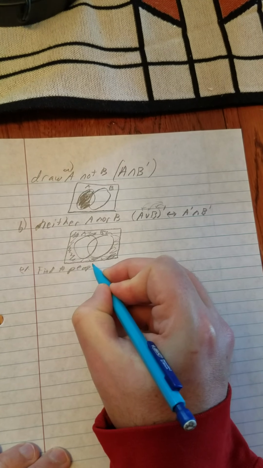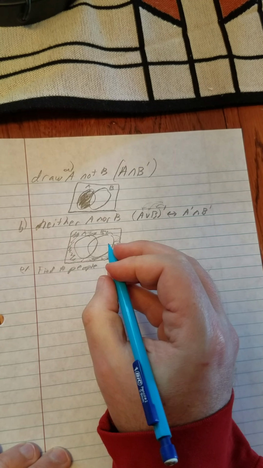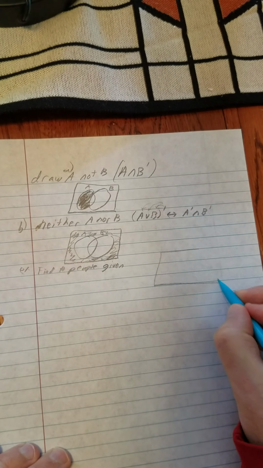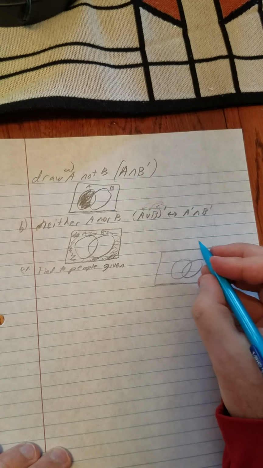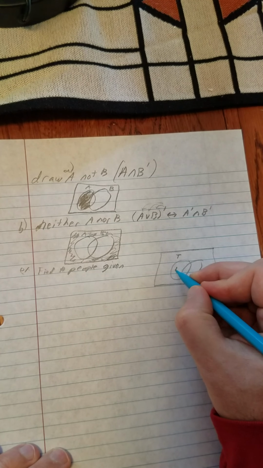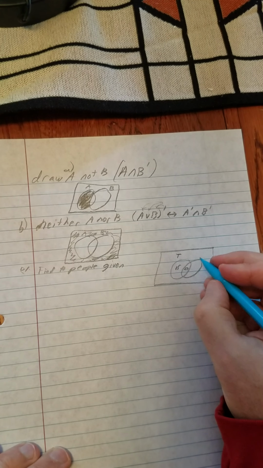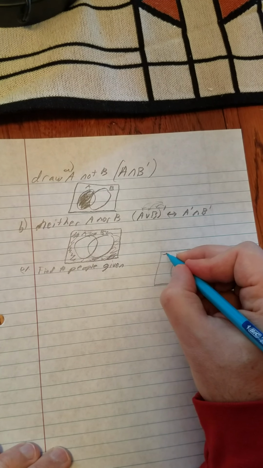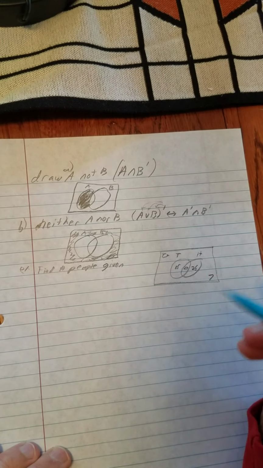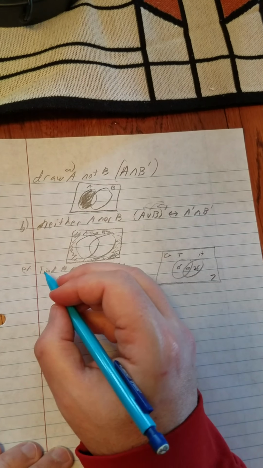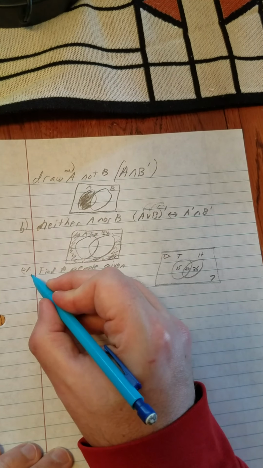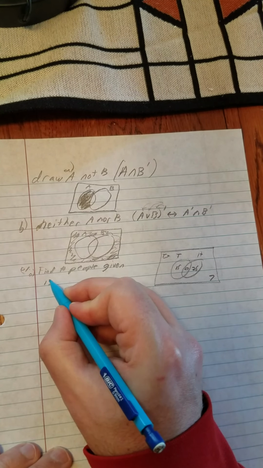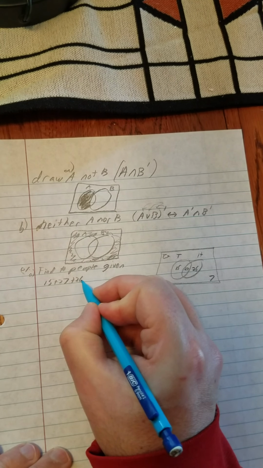Find the number of people. Given. All right, we have 15, 27, and 26 in here, and 7 on the outside. Maybe this is tennis and hockey or something. All right. So find the number of people would be the first question. So we just want to add those numbers up. 15 plus 27 plus 26 plus 7.